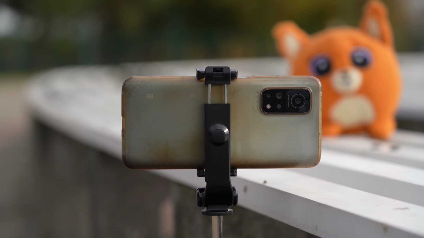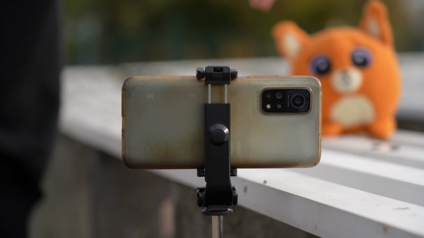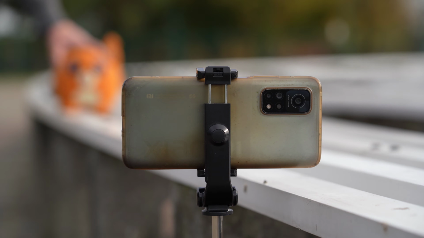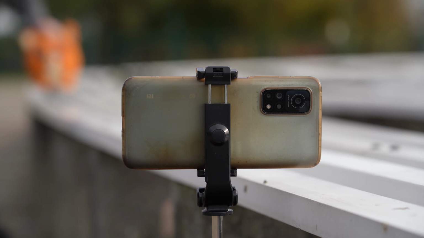The background is right now kind of close to our subject, and I'm putting it away from the subject, and you can see how much more blurry it's getting with every few meters I move it. And right now we are not able to see what it is. It's just an orange spot in the background.